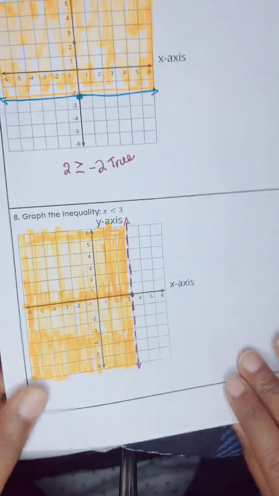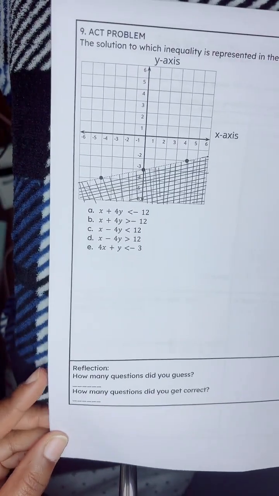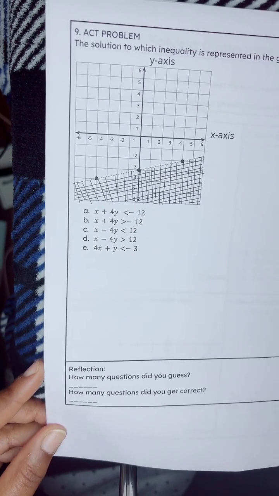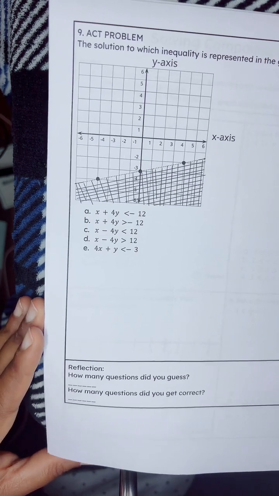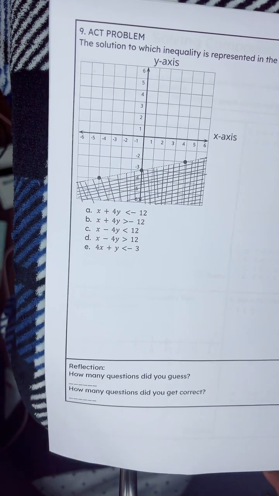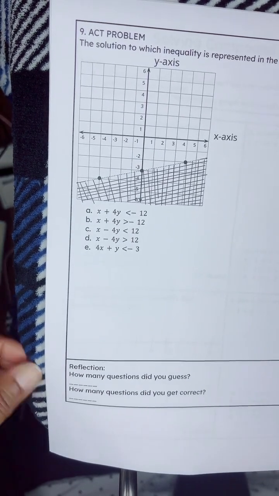All right. Okay, this is the last one I have. It is an ACT problem. If it's on the ACT, it will be on my worksheets, right? You will see it as an example. I try to have my kids see it. There are 5 options, so go ahead and try this one.